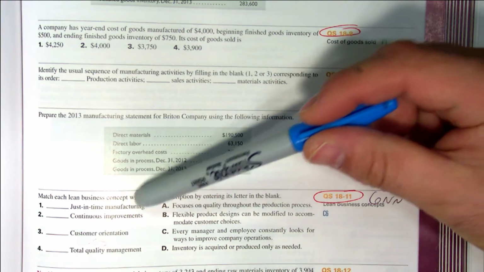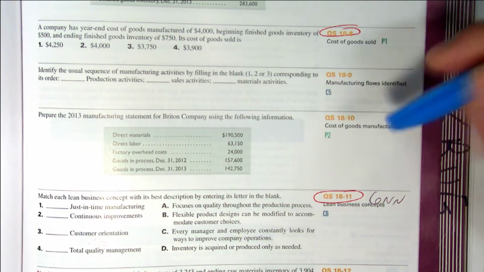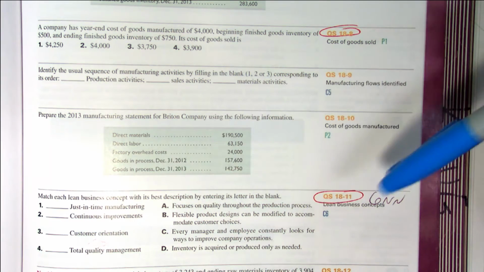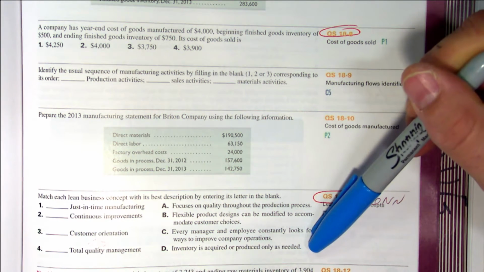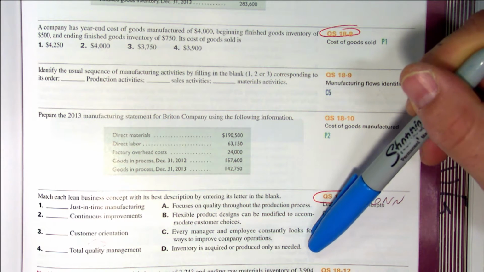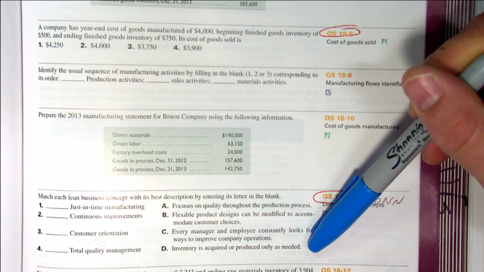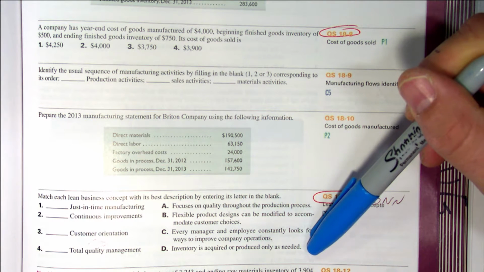Okay, just-in-time manufacturing. Which one is that? Number 1 is D. You acquire inventory or produce it only as you're needed. You want to minimize how much inventory you're keeping on hand, because having inventory is expensive. You got to store it, got to insure it, got to guard it.